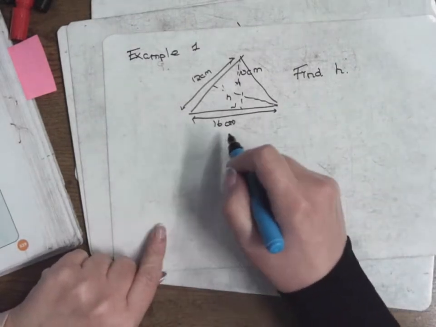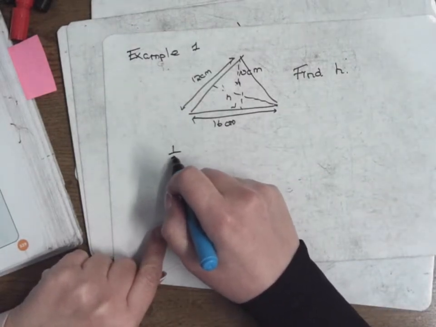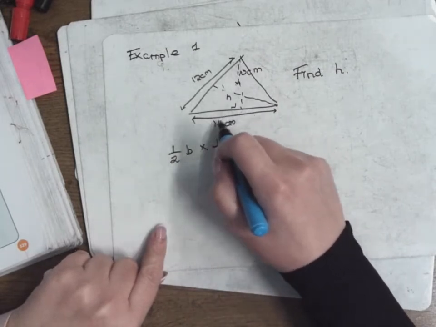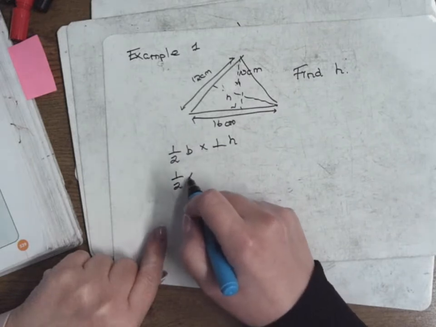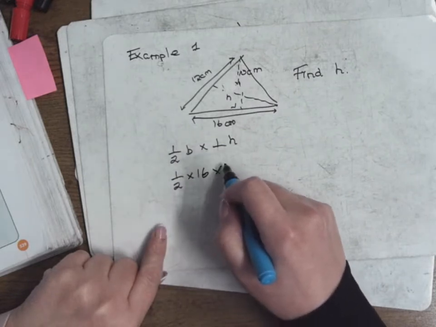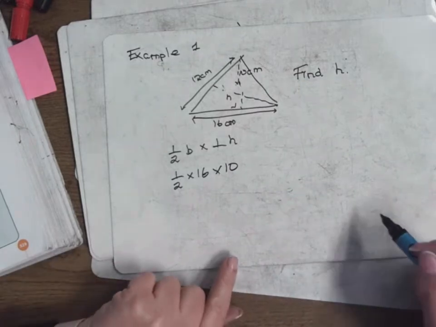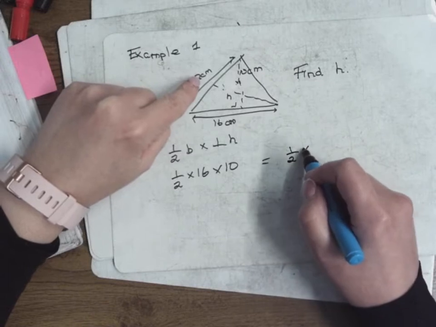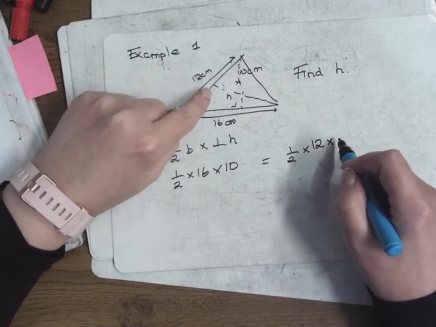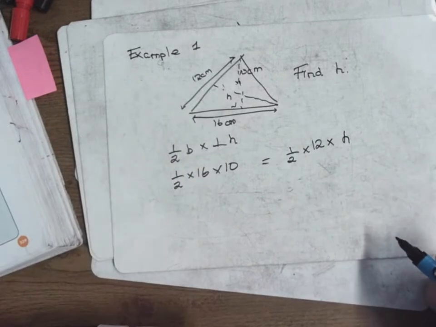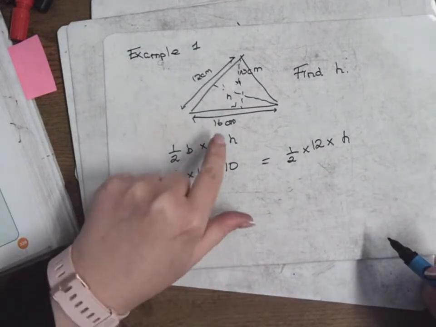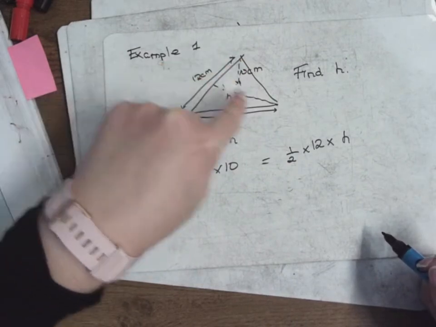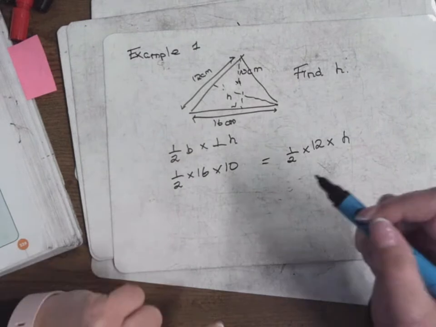So I can get the area of that triangle by using half the base by the perpendicular height. So a half multiplied by 16 multiplied by 10. But if I went the other way and used a half multiplied by 12 multiplied by that perpendicular height, I should get the same answer. Agreed? So half 16 by 10 should equal half 12 by h. You can find out what h is.